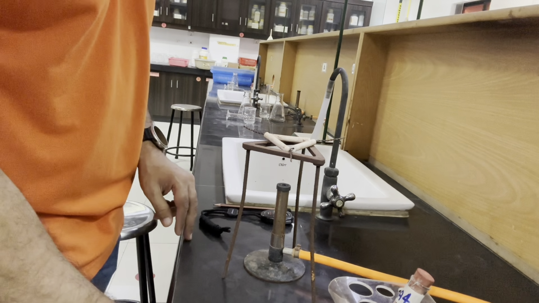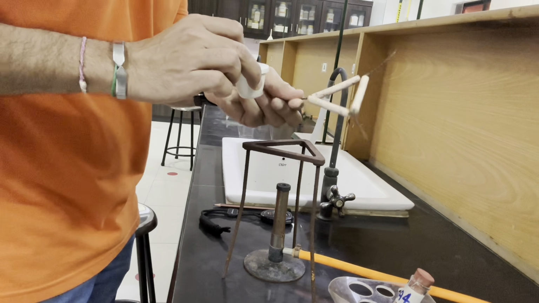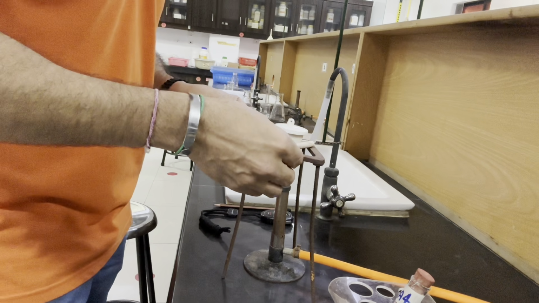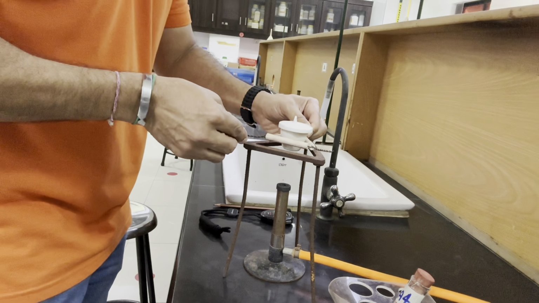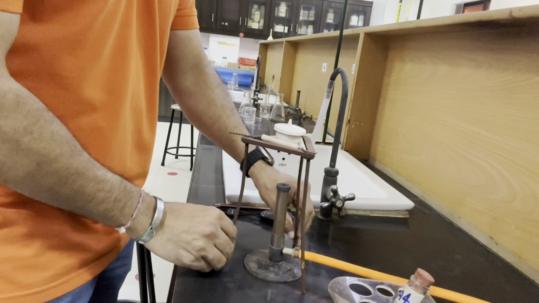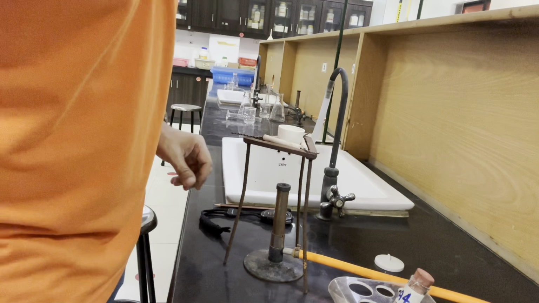Now let's support this crucible on a pipe clay triangle like this first. Then place this triangle correctly on this tripod stand and then remove the lid and start heating for 1 minute.